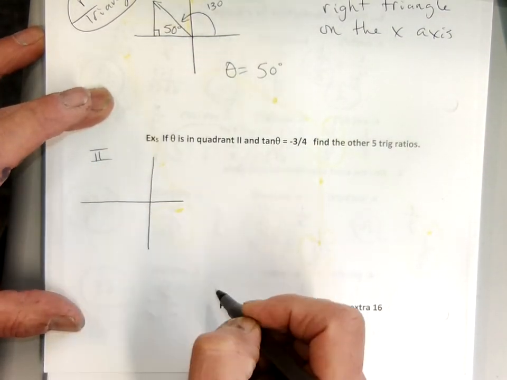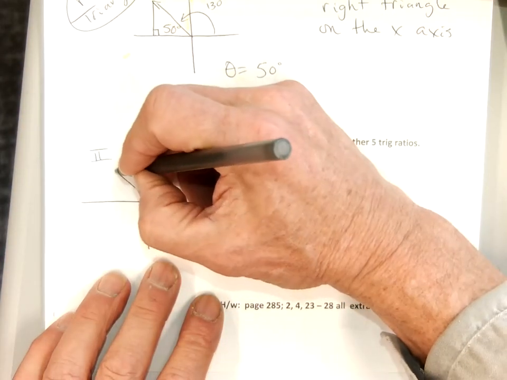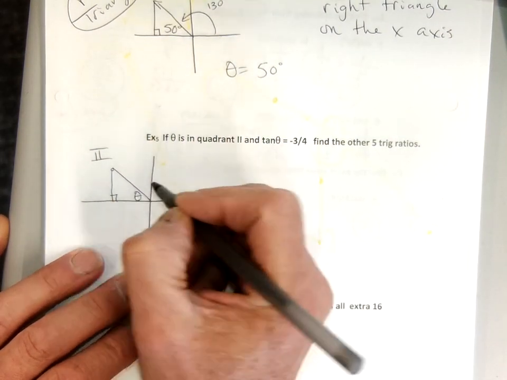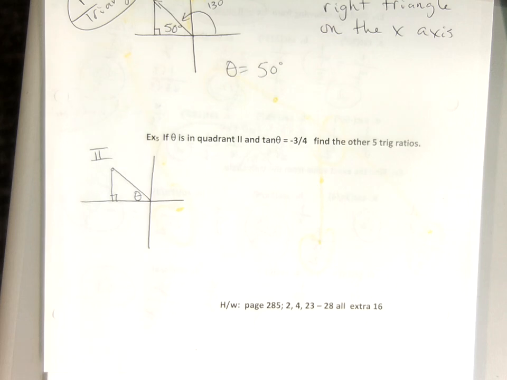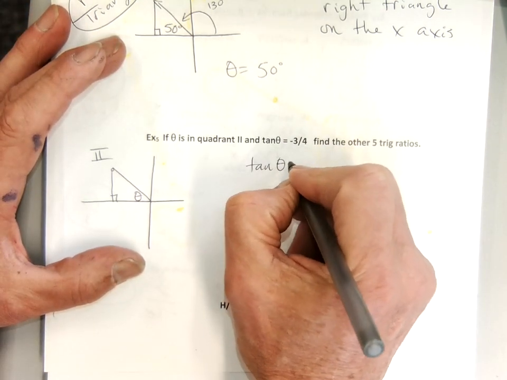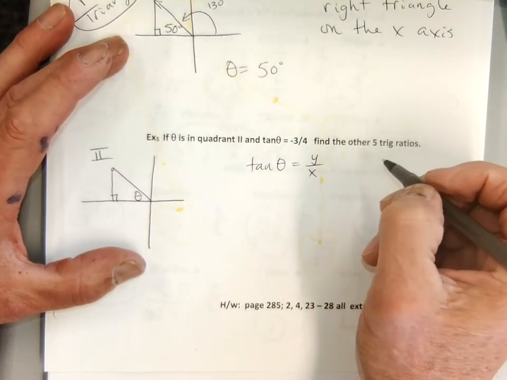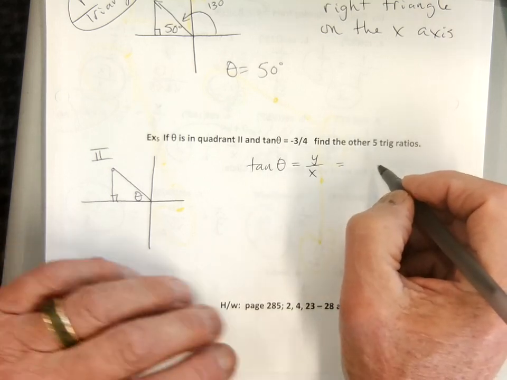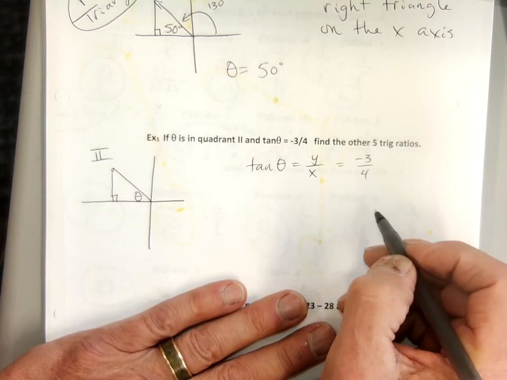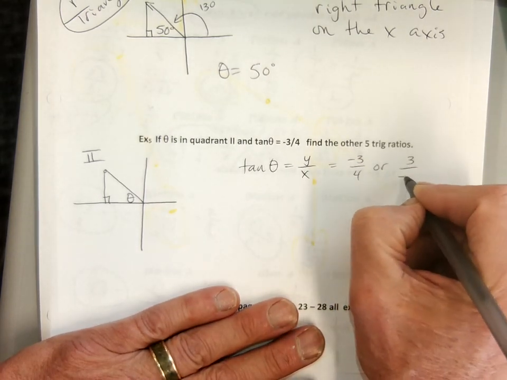First of all, quadrant 2, right? I'm going to draw a reference angle. Okay? I know that tangent of any angle is the y value over the x value, okay? So that means, in a sense, I've got a negative 3/4, or I've got a 3 over a negative 4.